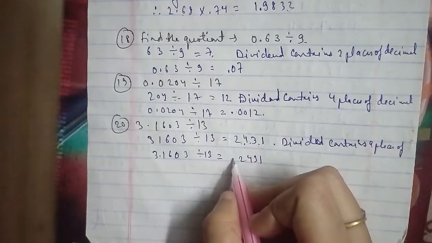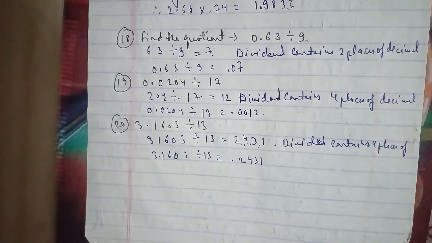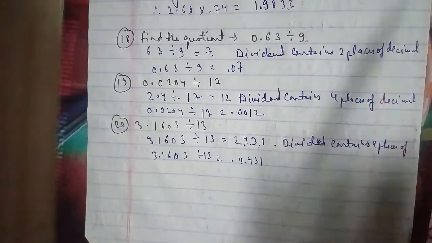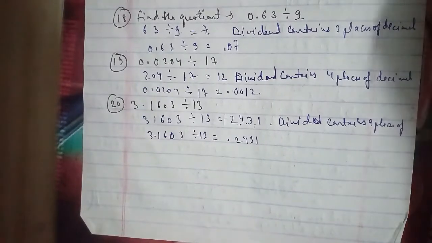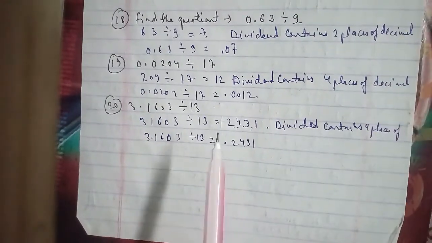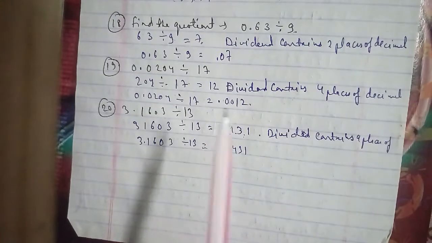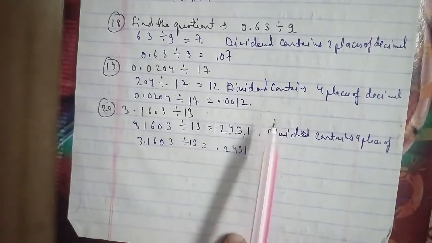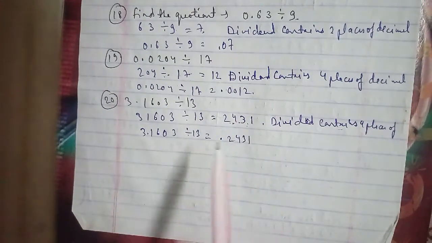And now we'll go ahead with the other question, which is the 21st question of the session. We have to evaluate 35 divided by 0.07.